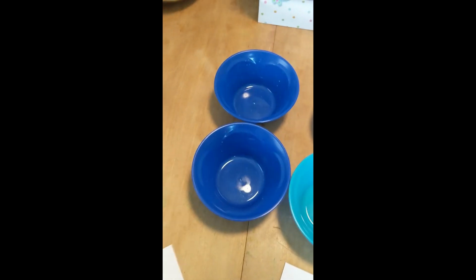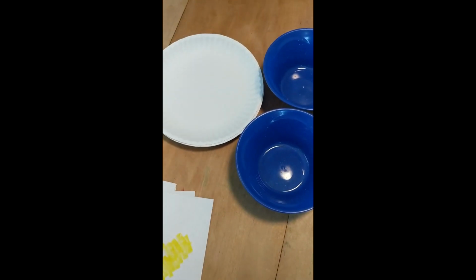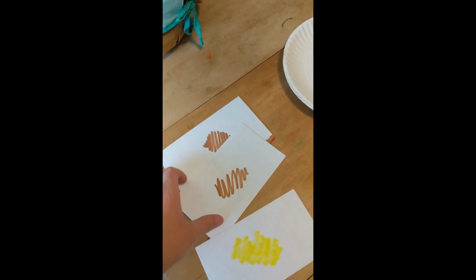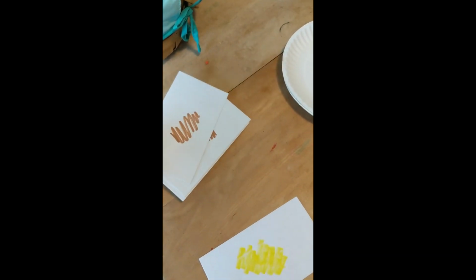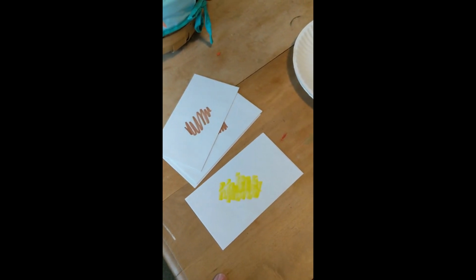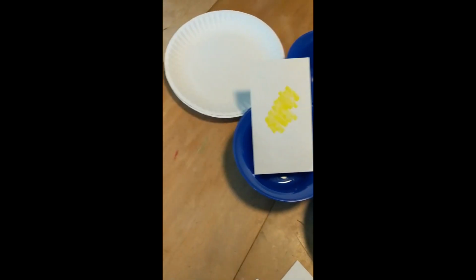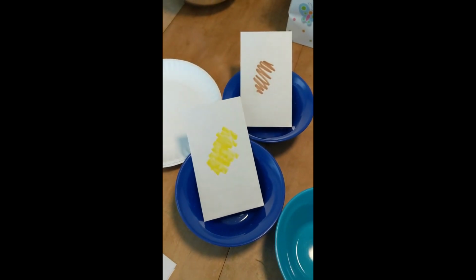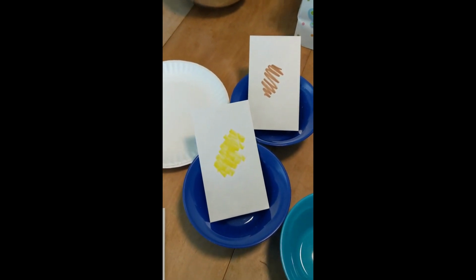I'm just using bowls here, or you could just use plates, use whatever you have. And I had some envelopes, so I just put some colors on some envelopes, and I would be doing a sort with colors. You should probably do more than just 2 colors if you were doing this at home, but if you have a really early learner, 2 colors might be all you need.